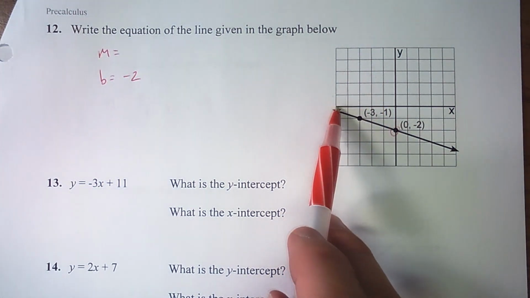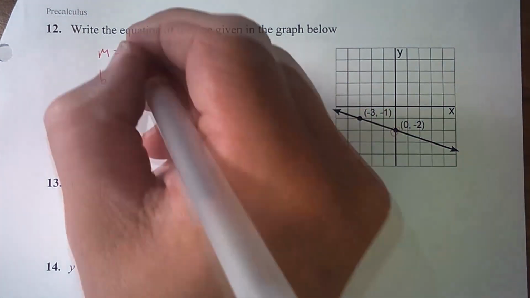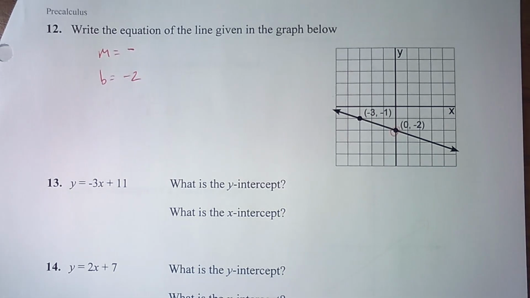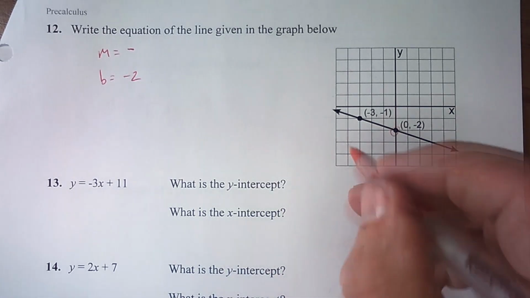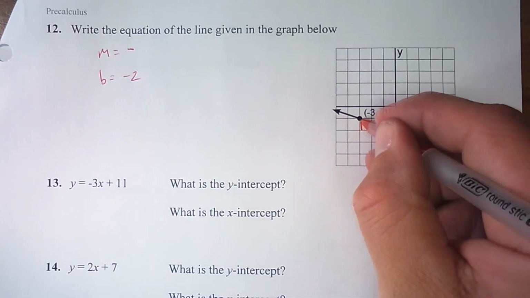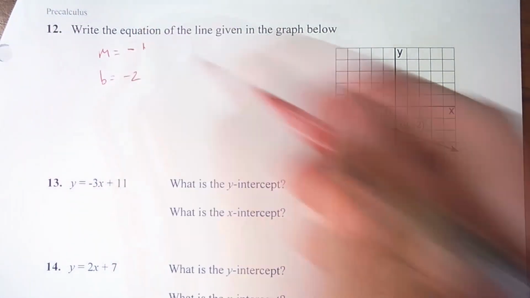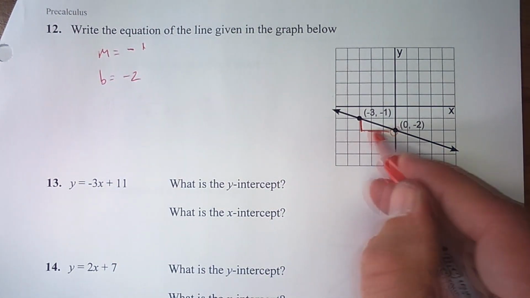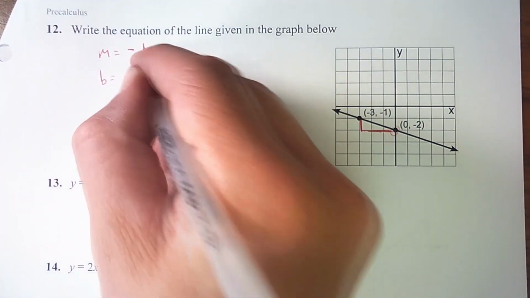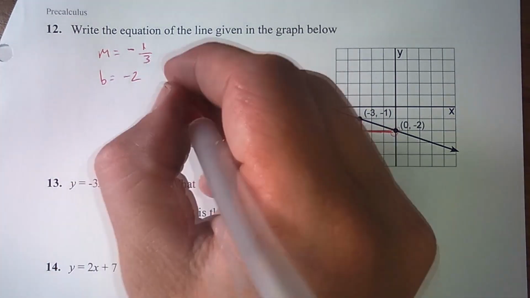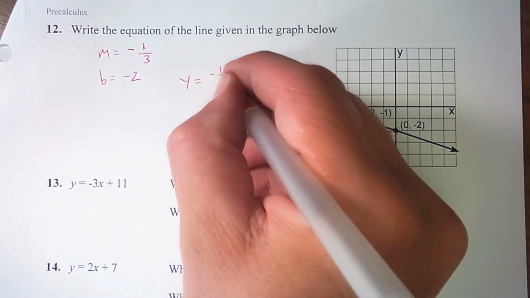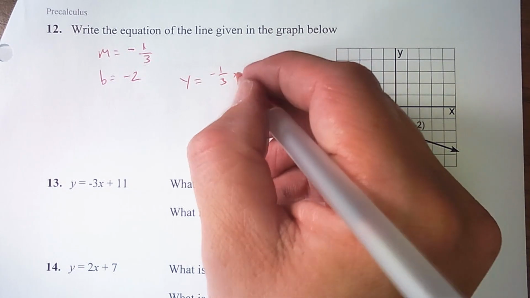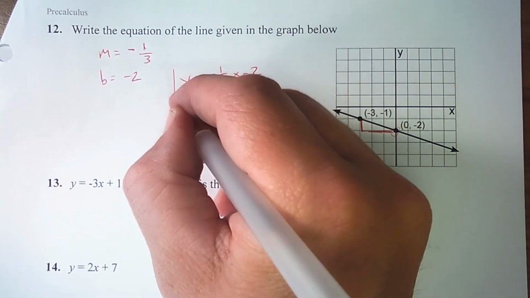M, this line from left to right, is falling. M is a negative number. Now the rise. It rises 1 for a run of 3. So y equals mx plus b, and that's -2.